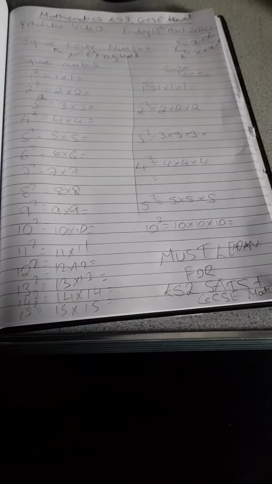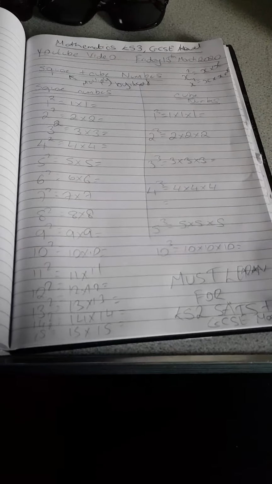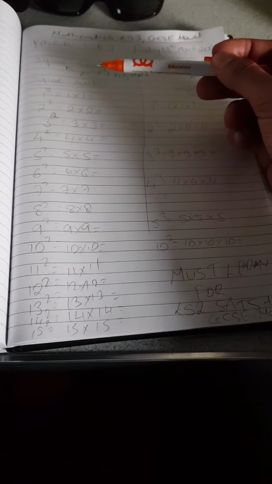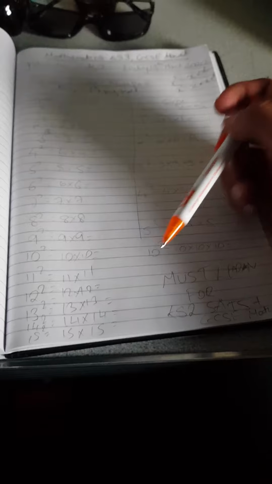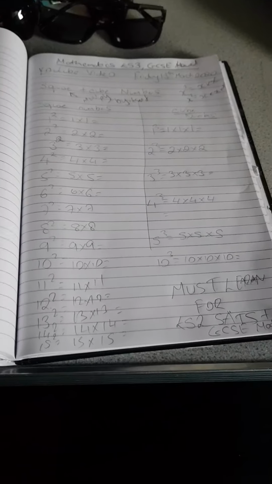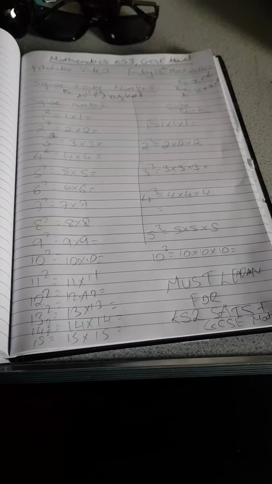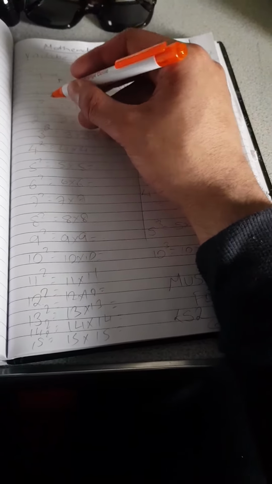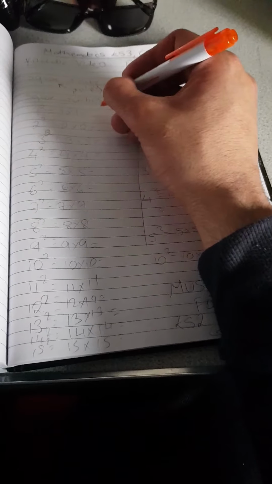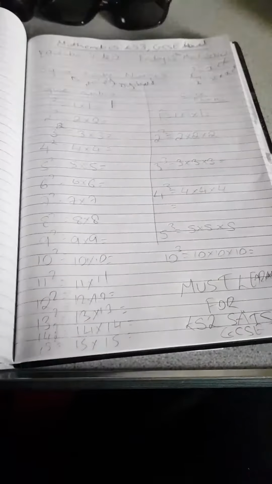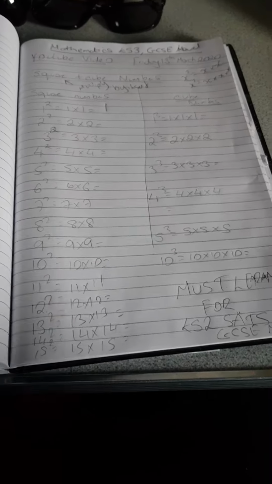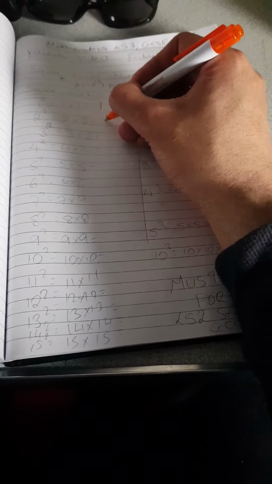Square numbers. You will have to recall your square numbers from 1 to 15, as well as 20 squared, and I think 30 squared and 10 squared. 1 squared means 1 times 1. Power 2 means multiply by itself. 1 times 1 is going to be 1. 2 squared just means 2 times 2, so that's going to be 4.